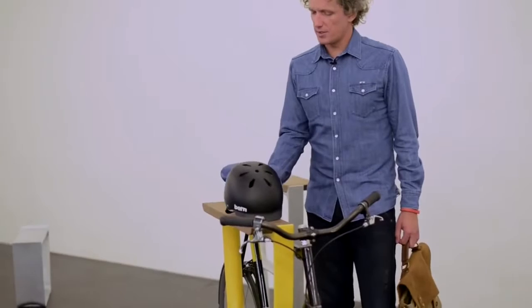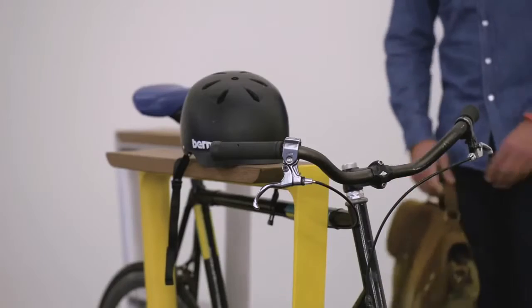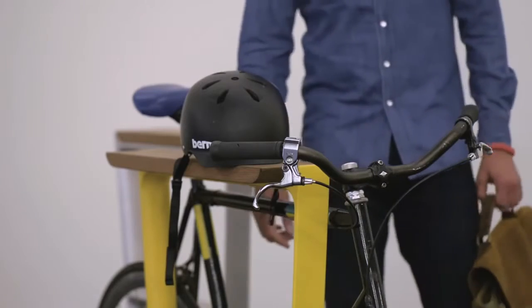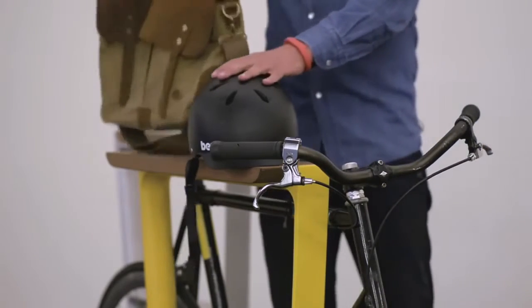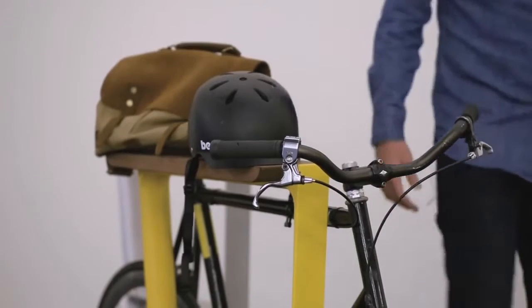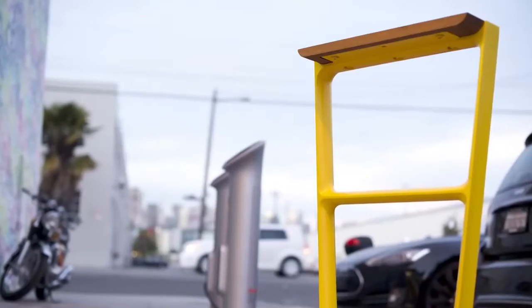We're always thinking about this kind of magical moment of functionality. When I get to a bike rack, here I can put your equipment on the stands. It's easy to lock, and off you go. You're solving a problem that people deal with daily, but aren't really aware of it.